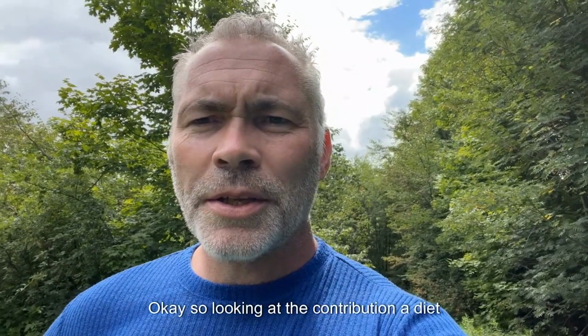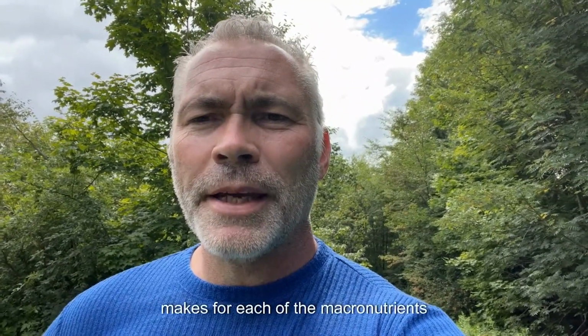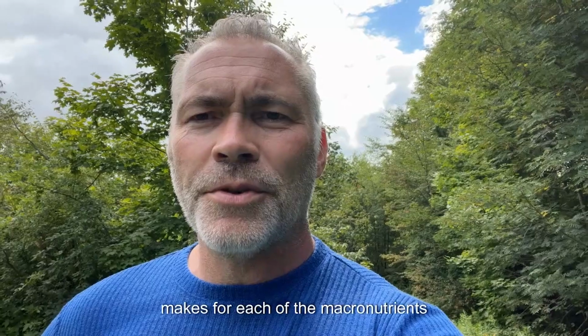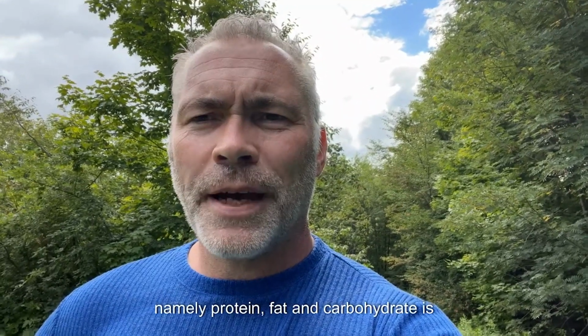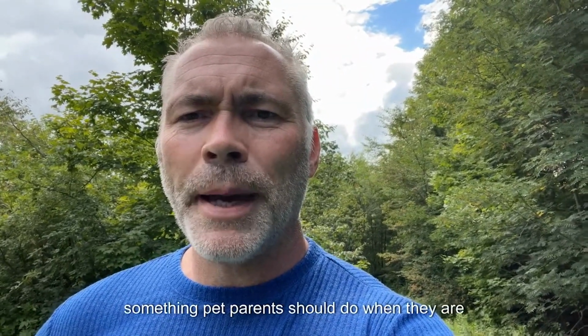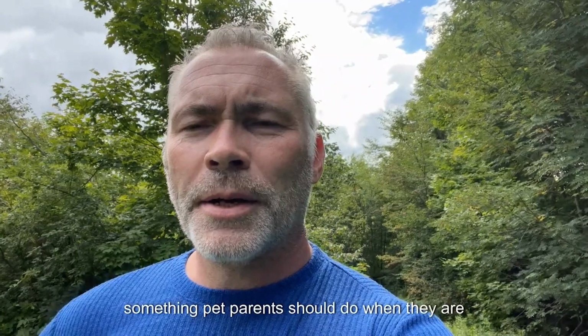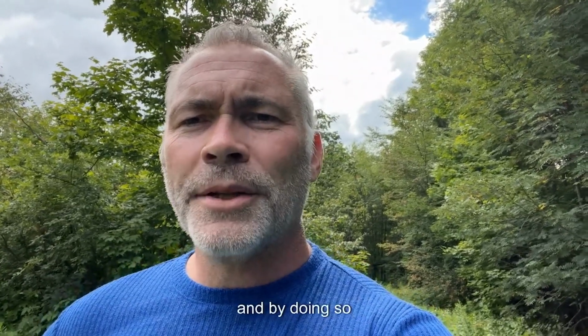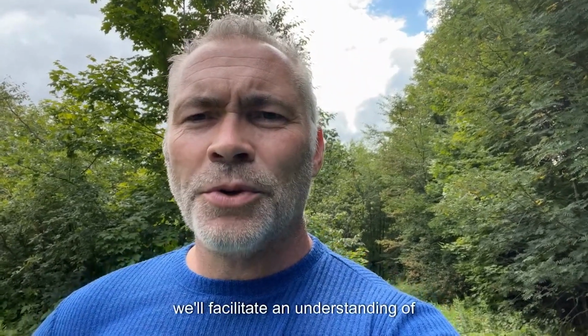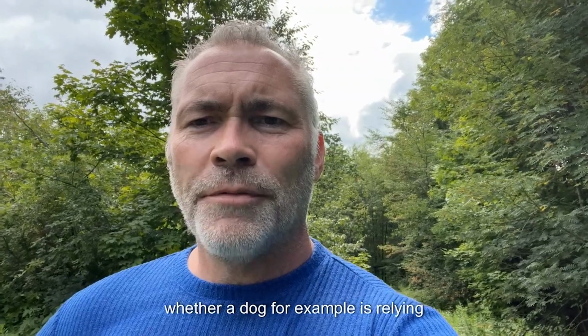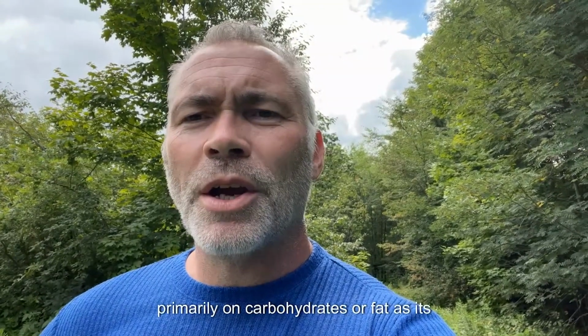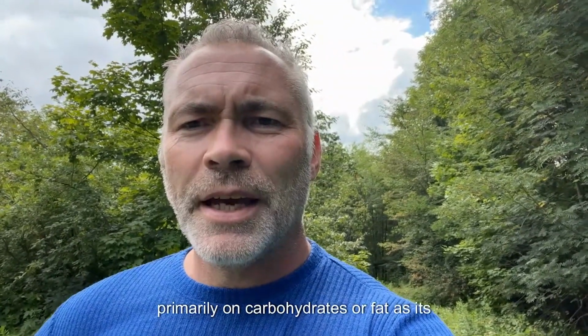Looking at the contribution a diet makes for each of the macronutrients, namely protein, fat and carbohydrate, is something pet parents should do when they are comparing diets. By doing so, we'll facilitate an understanding of whether a dog, for example, is relying primarily on carbohydrates or fat as its main energy source.